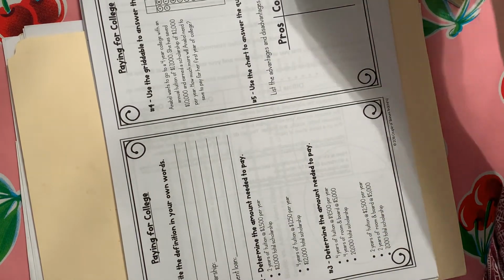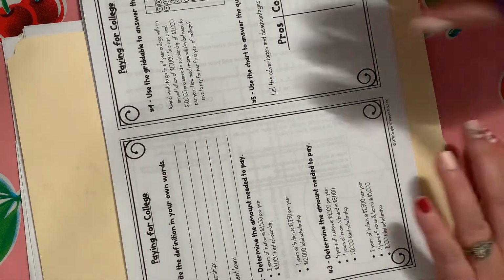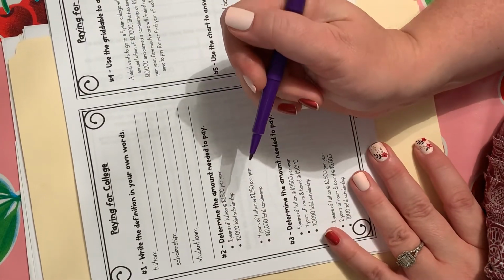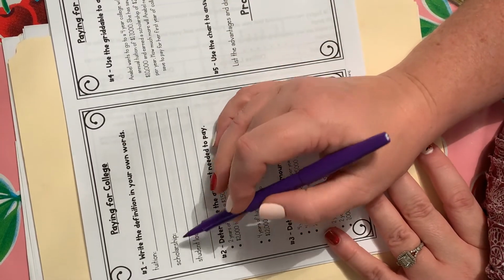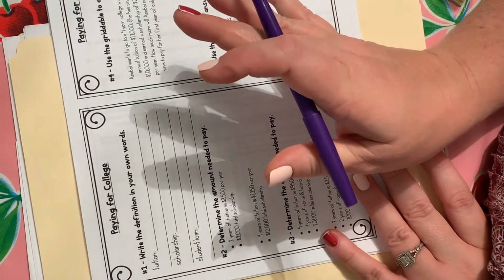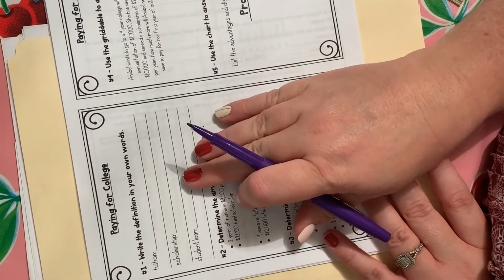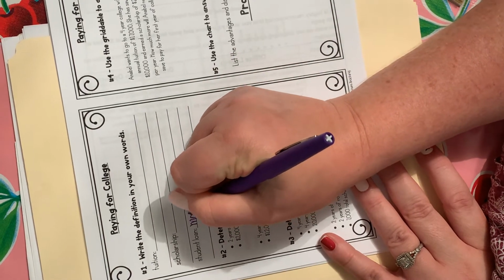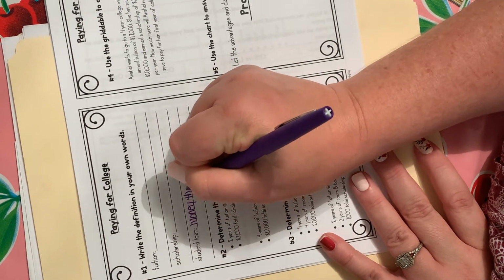All right, so we're talking about paying for college. Write definition in your own words. Tuition, scholarship, student loan, we talked about all of those things. So the student loan is the one I'll help you with. It's money that you borrow for school.